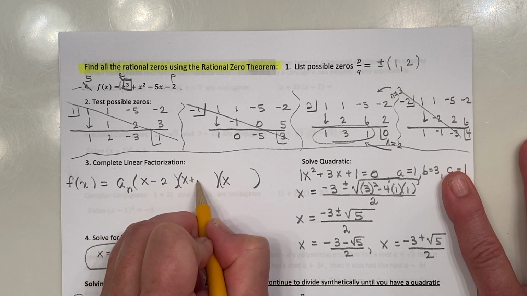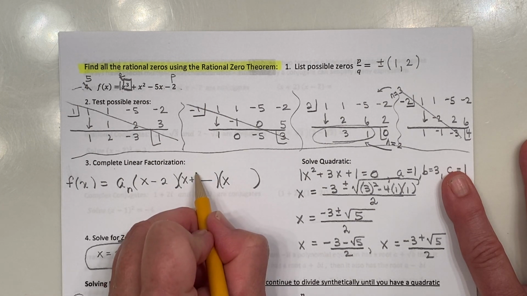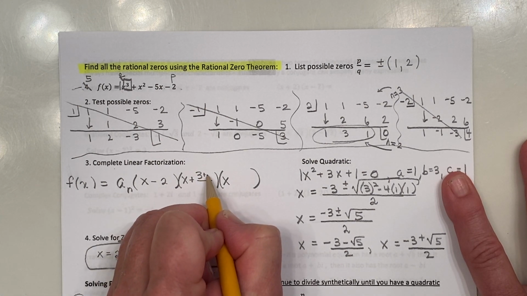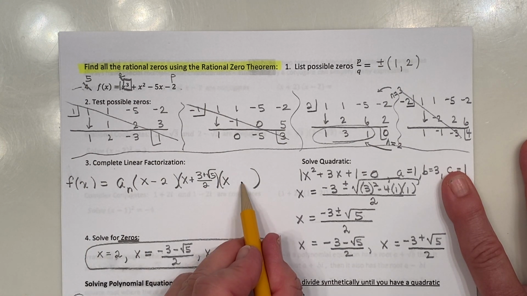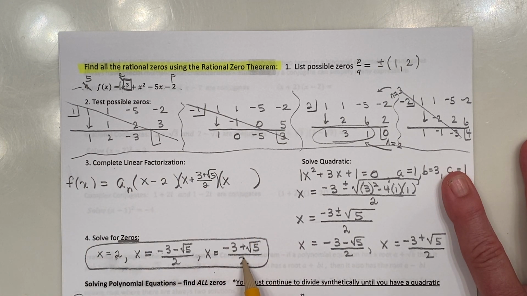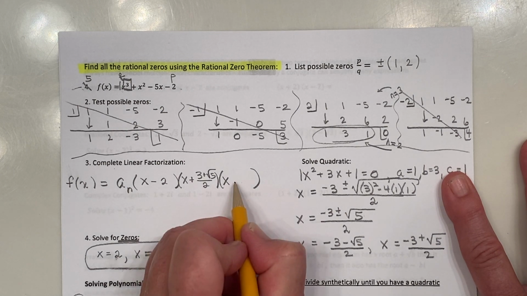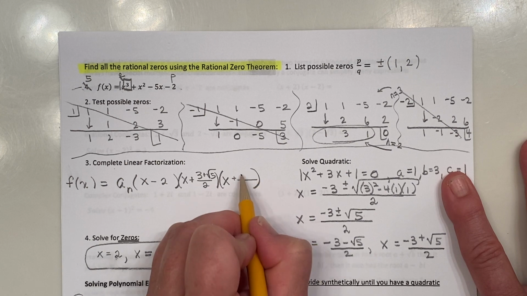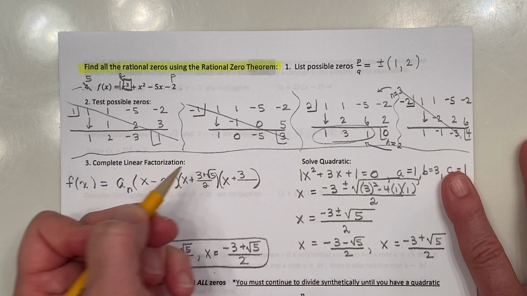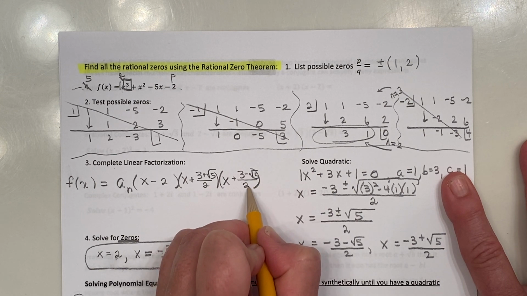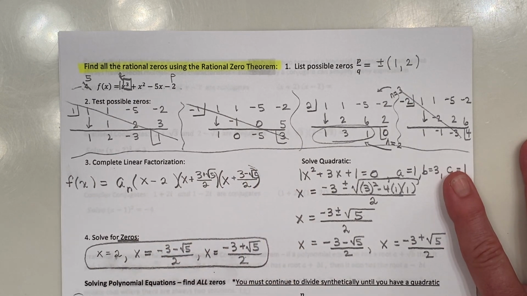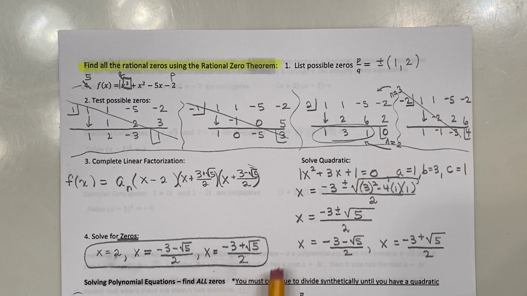So x plus the fraction 3 plus square root of 5 over 2. So for this factor, I'm going to do plus, and then 3 minus square root of 5 over 2. It's a little bit weird when you're dealing with these kinds of zeros.